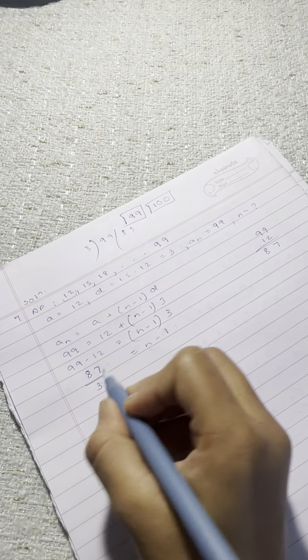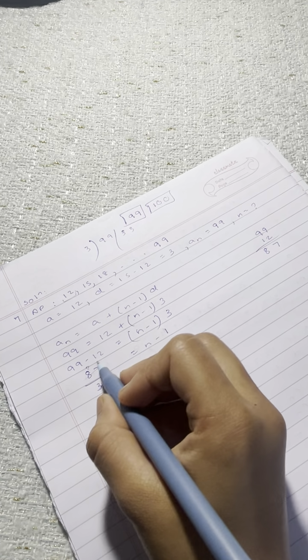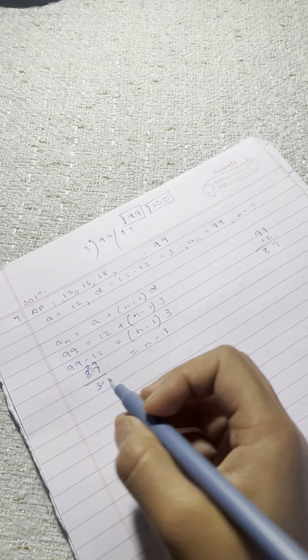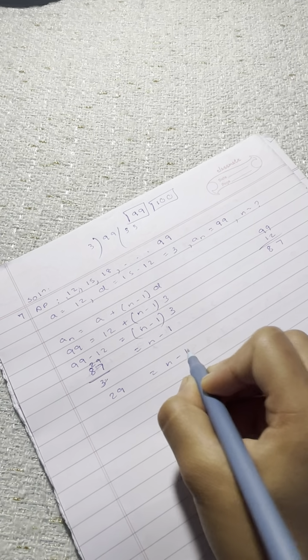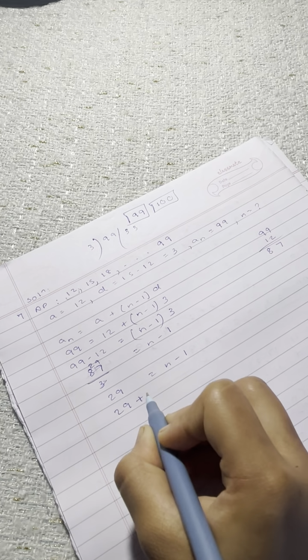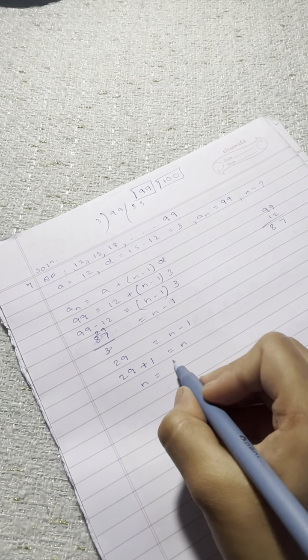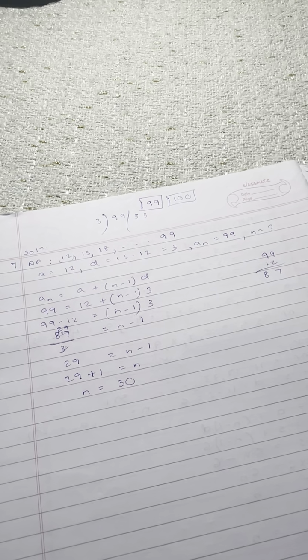n minus 1, that is only cancel. Let's check: 3 times 29 is 87, plus 1, so n is 30. So 30 numbers are divisible by 3 among the 2-digit numbers.